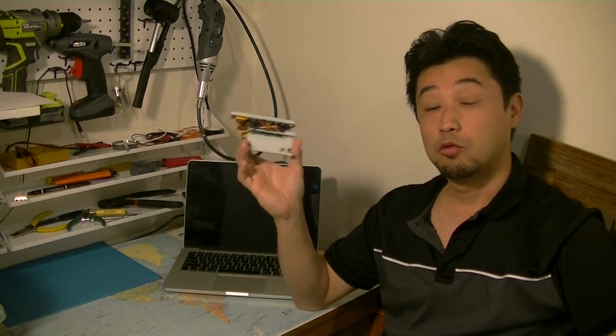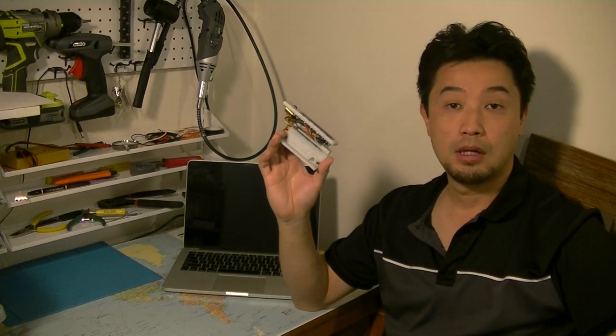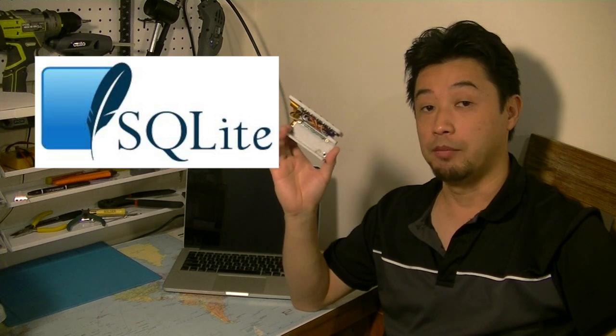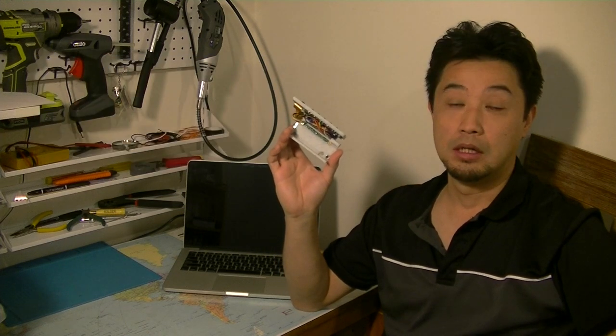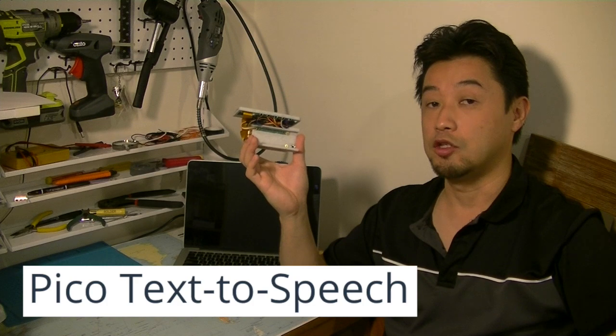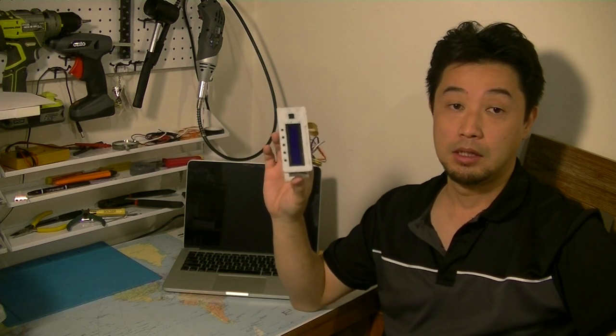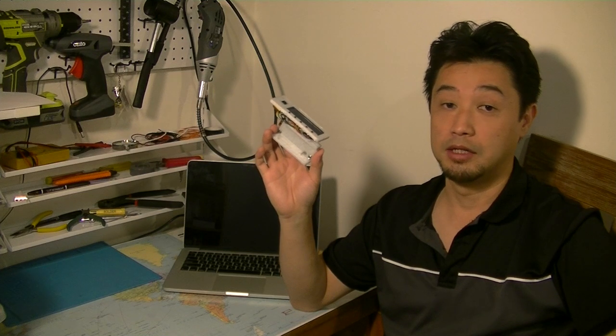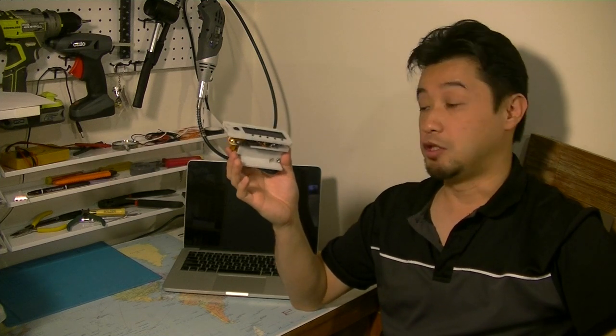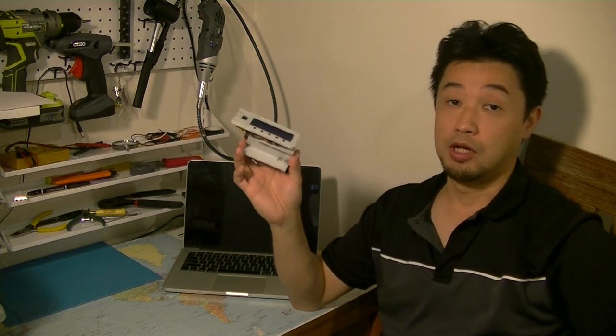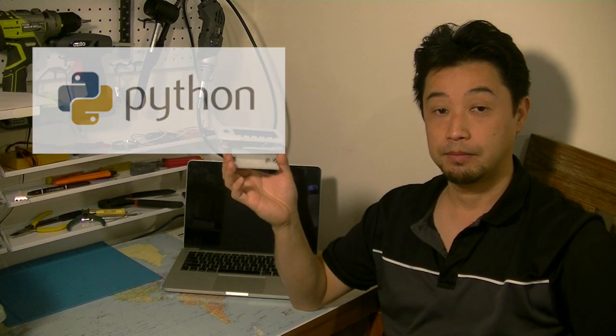Okay, what software did I use for this project? Raspbian for the operating system, SQLite for the database to remember names, and something called Pico for text-to-speech capability. And I tried to also use something called PocketSphinx for speech-to-text capability, but I didn't use it in the end. I'll come back to that later. An LCD driver to show text on the LCD, and Python as the programming language.